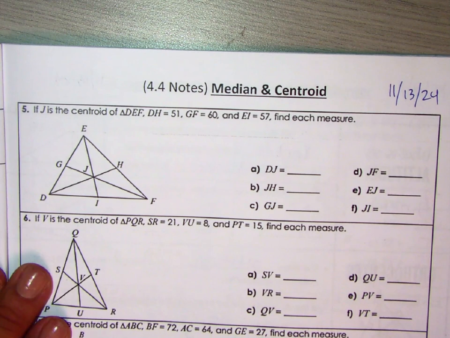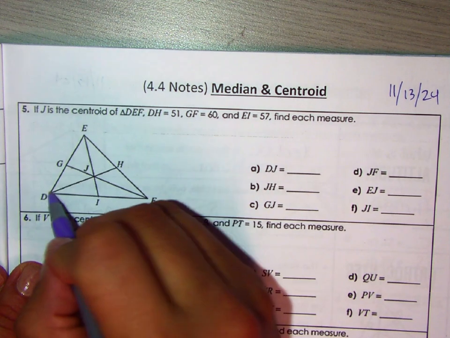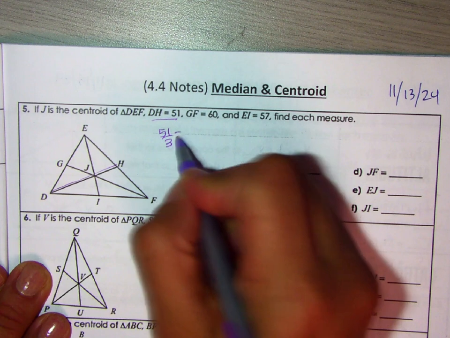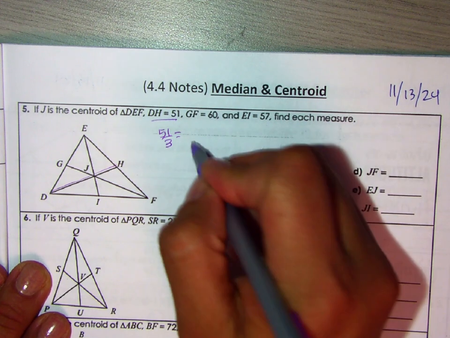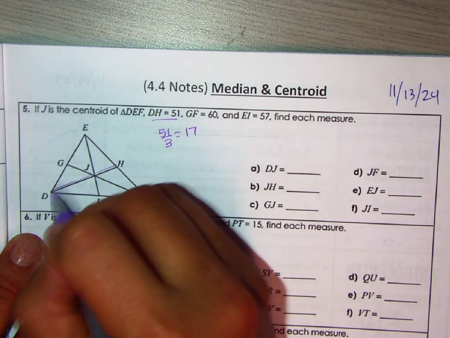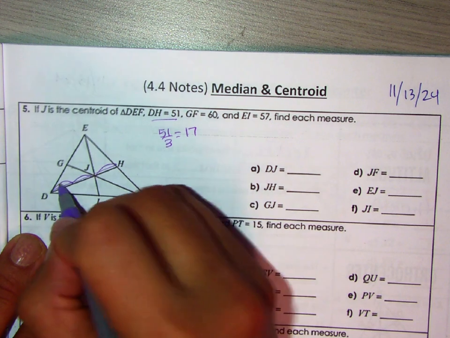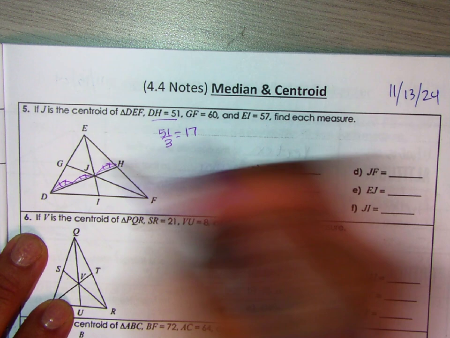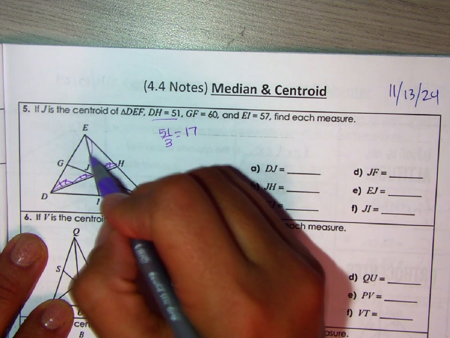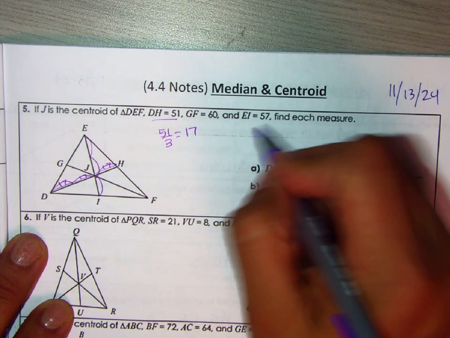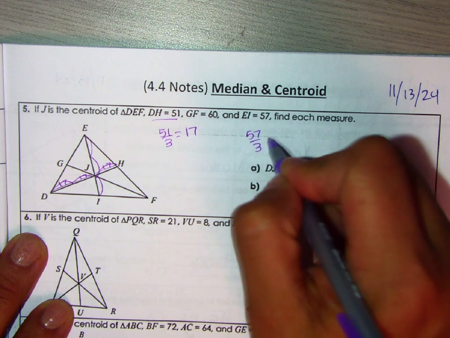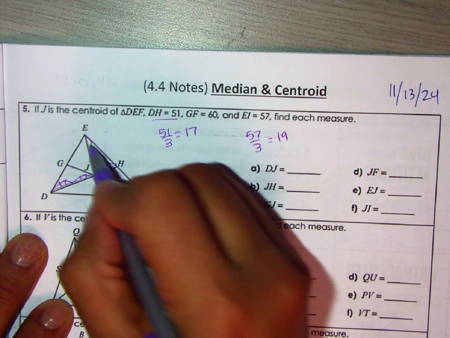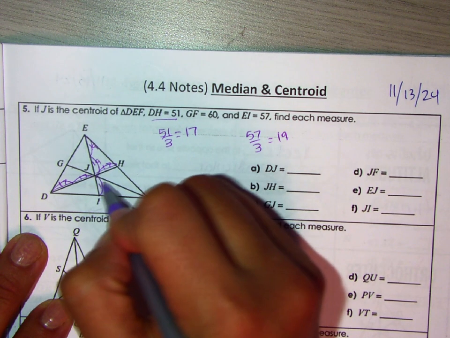All right, number 5 says DH is 51. So the whole thing is 51. We're going to do 51 divided by 3, and that's going to give us 17. So this part has 17, 17, 17. EI is the whole thing right here, so we're going to divide that into 3 parts. 57 divided by 3, and that's going to give us 19. So this is 19, 19, and 19.